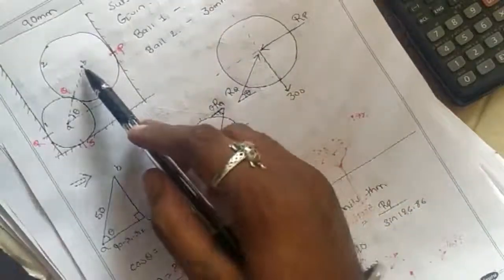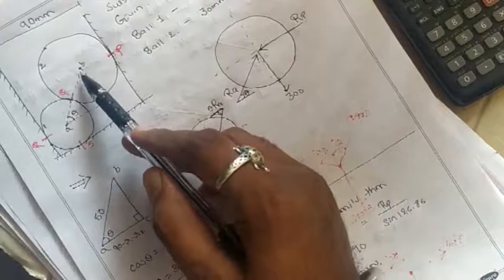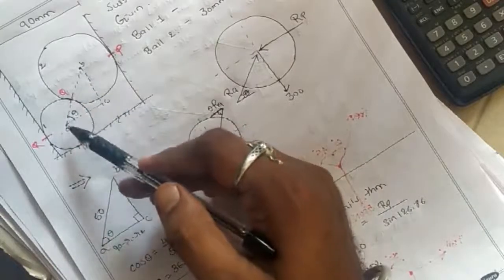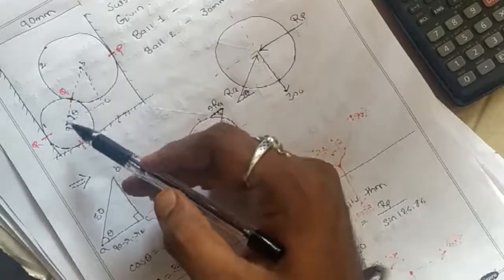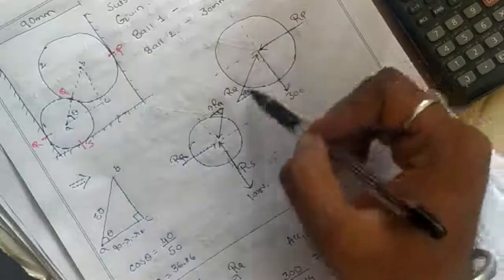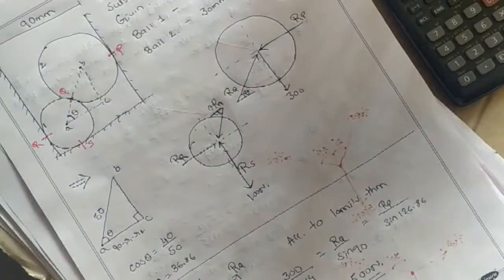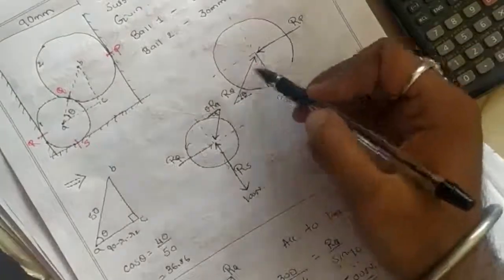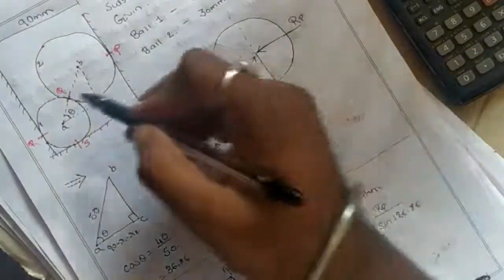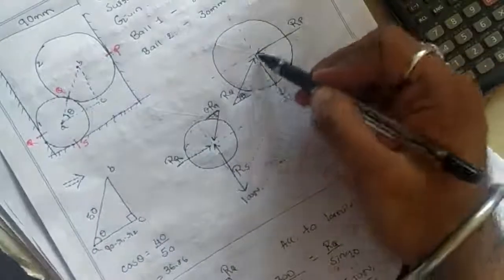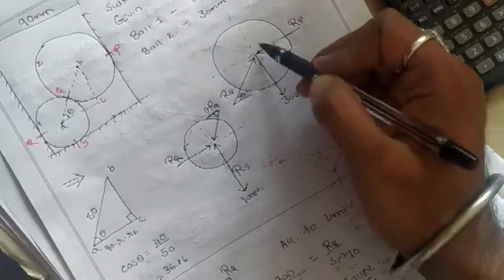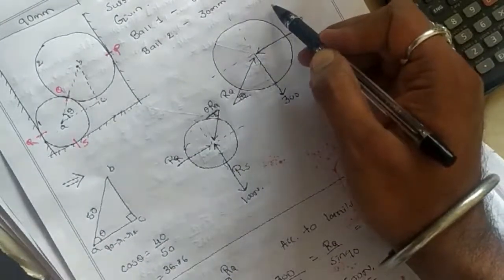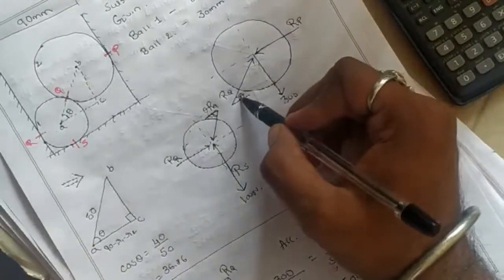Now as we are drawing reaction forces, this ball tries to push this ball downwards and gets the reaction back. So this is RQ. So RQ is acting like this. You can see here RQ is acting like this. Where is RQ acting now? It is passing through the third quadrant and acting in the first quadrant. Theta with respect to horizontal. So you can see here theta with respect to horizontal.